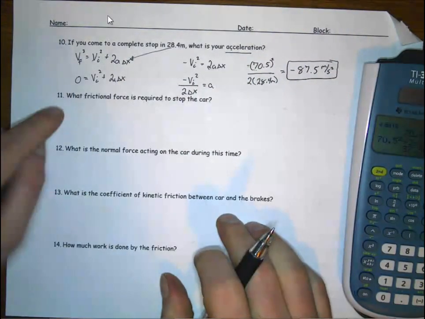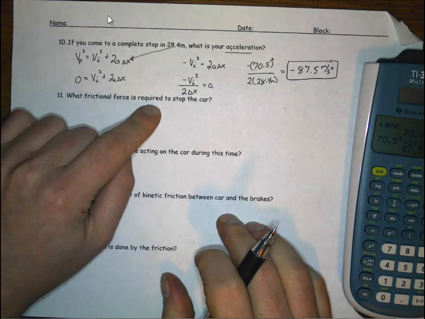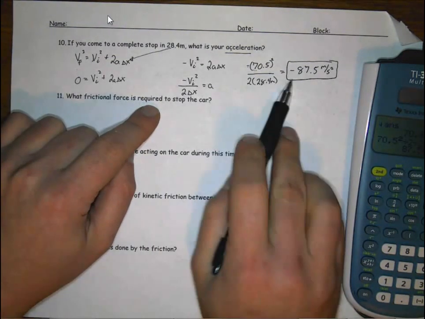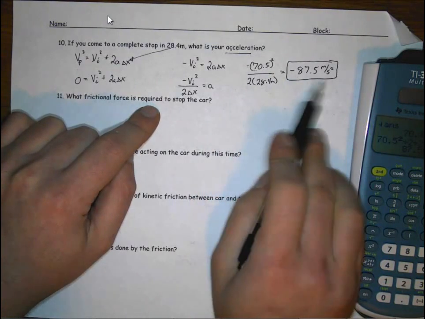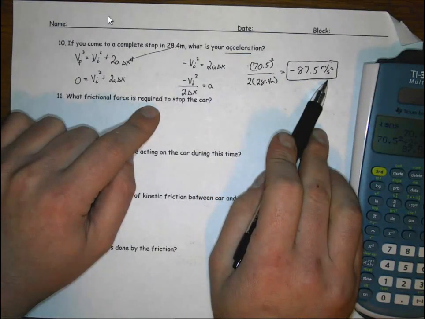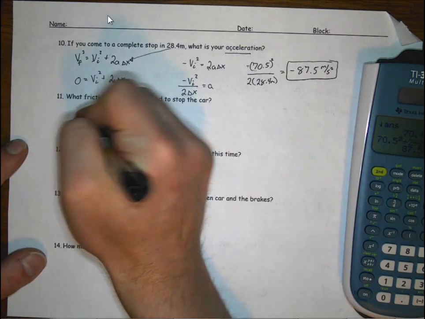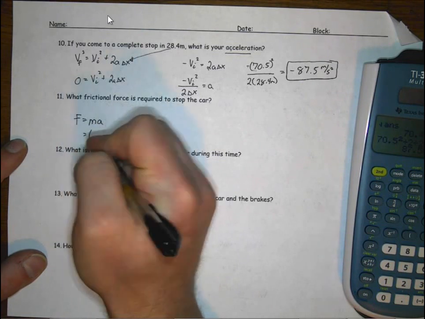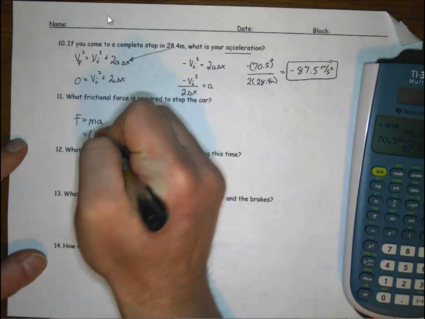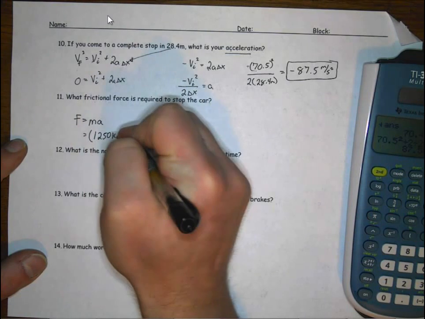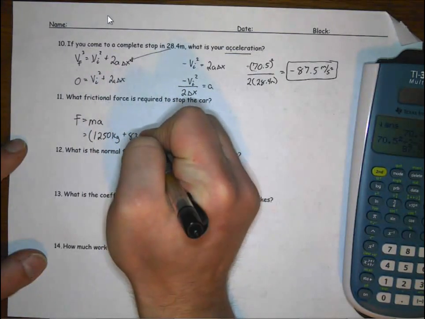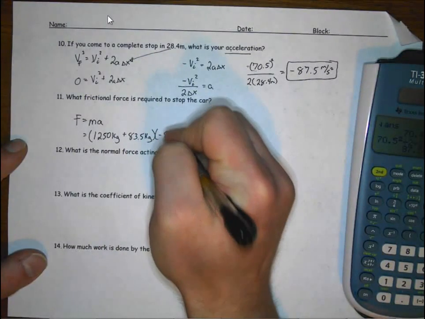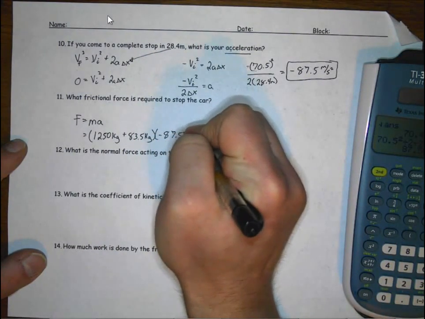What frictional force is required to stop the car? Well, because friction is the only force that's acting horizontally, I know that it's whatever force is required to give me this acceleration. So I know that force by Newton's second law equals mass times acceleration. I know my mass is going to be the combined 1,250 kilograms plus the 83.5 kilograms. And then my acceleration is negative 87.5 meters per second squared.